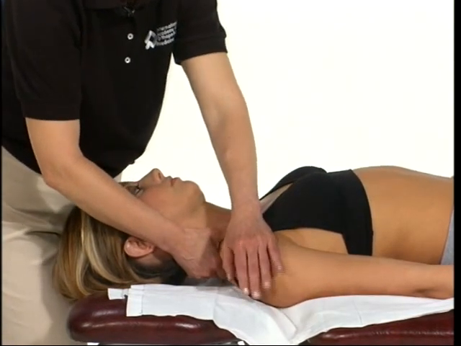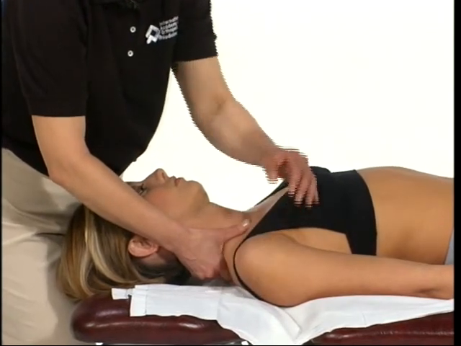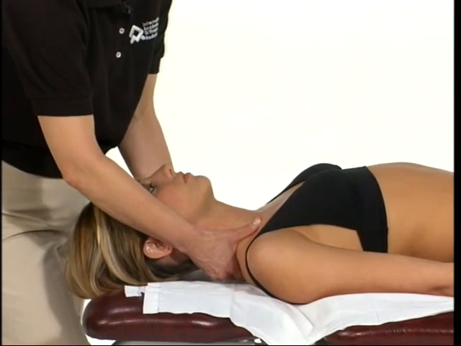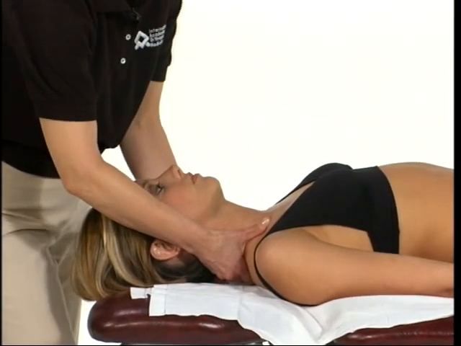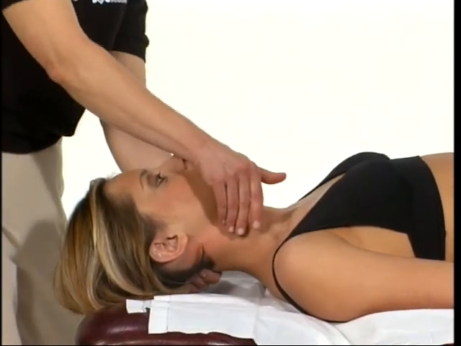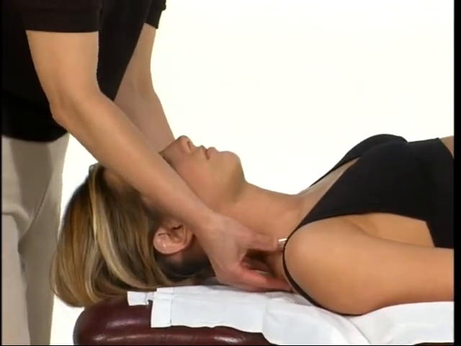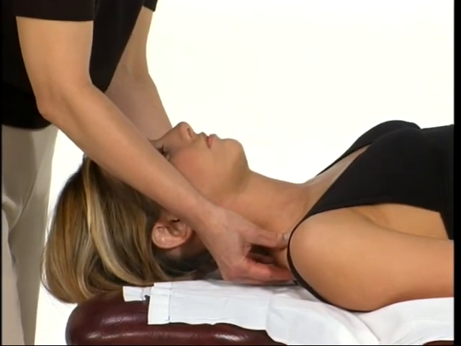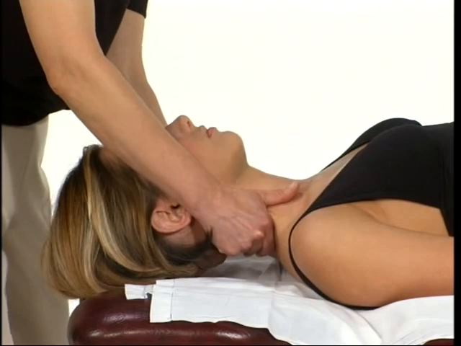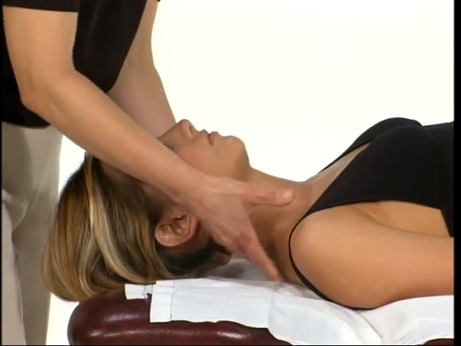At that moment, the stabilizing hand comes to support the neck on the other side, and what we're going to do now is continue the transverse stretch, turning it from a transverse stretch of the trapezius region to a transverse stretch of the paravertebral musculature on the right side.